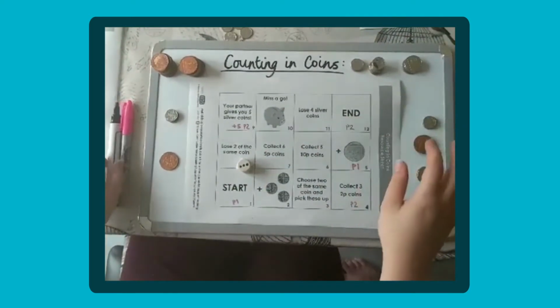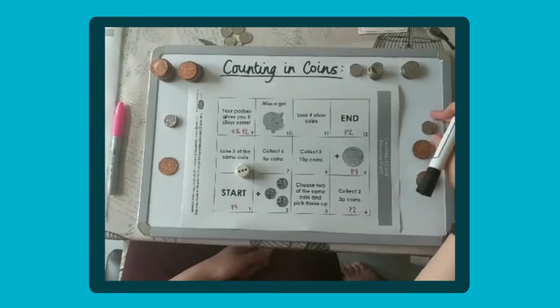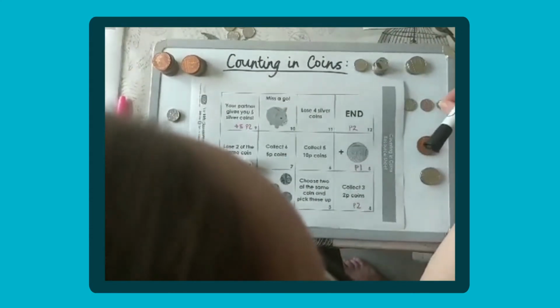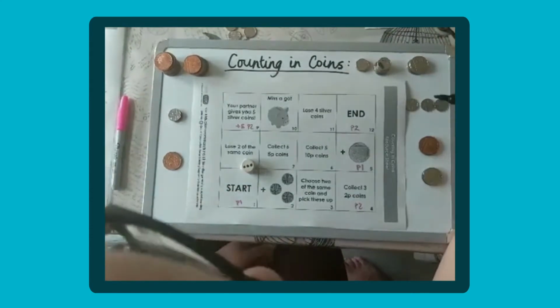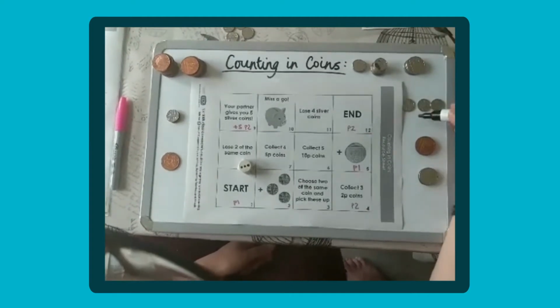So I'm just going to find out how many coins player 2 has amassed. So we have 1, 2, 3 5p coins. So we can talk about counting in fives: 5p, 10p, 15p.